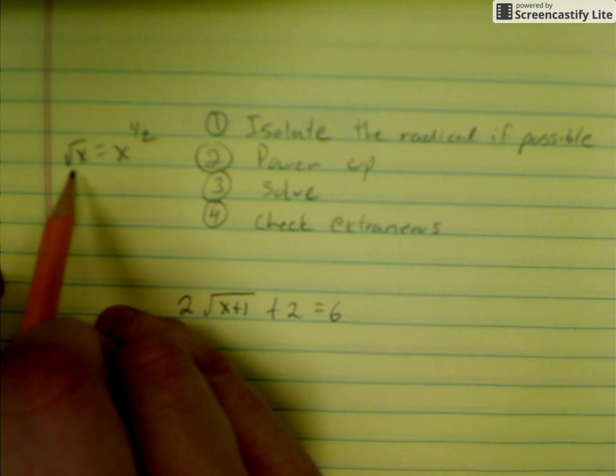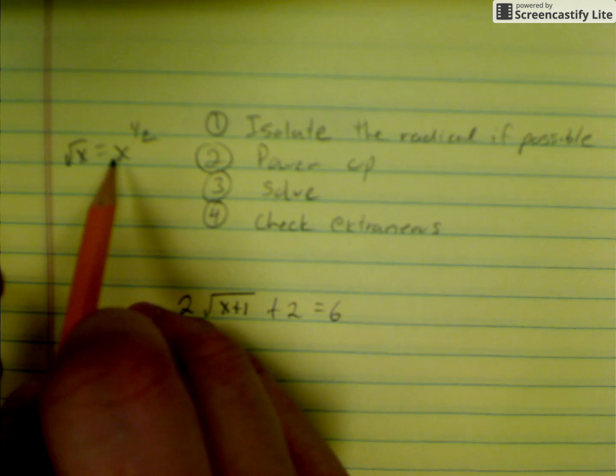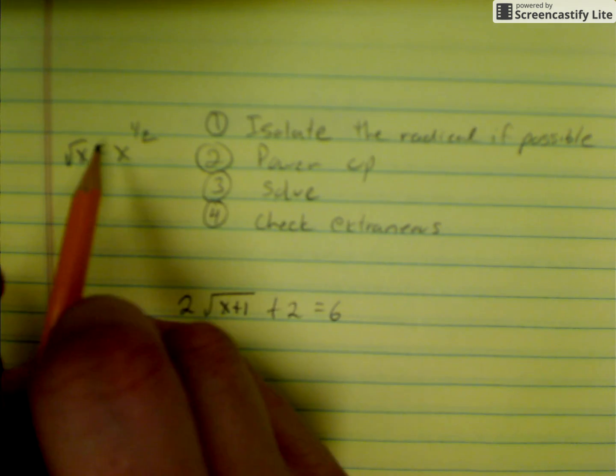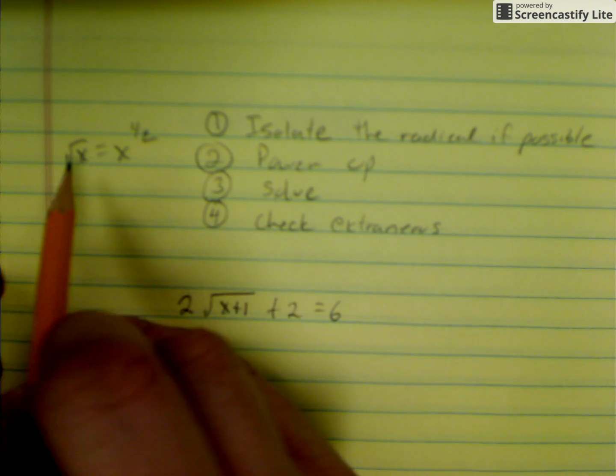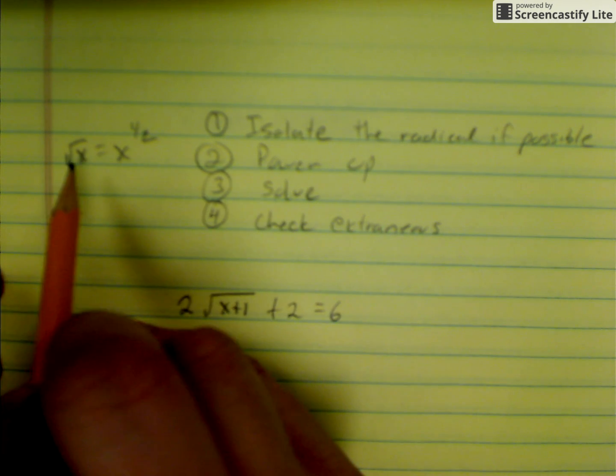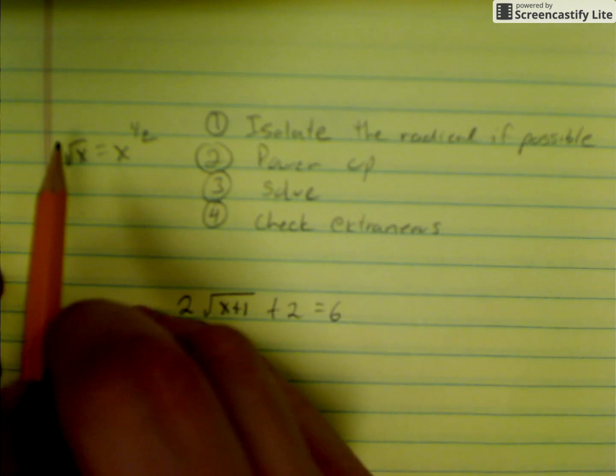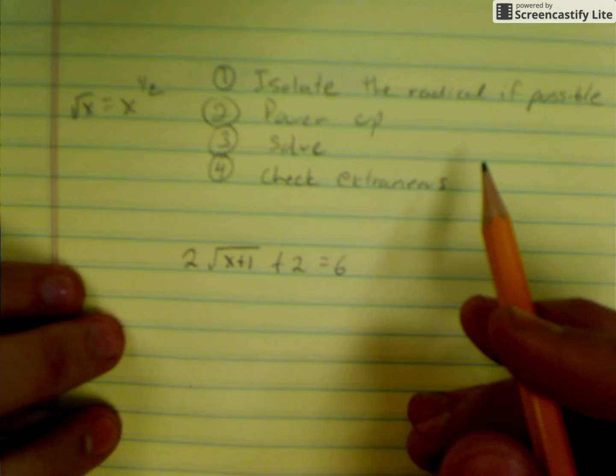So one thing I'm going to tell you is this: square root of x is equivalent to x to the 1/2 power. I'm going to stick with square root of x, but know that if you see x to the 1/2 power, we're basically talking about the same thing here. It's just one's exponential value versus a radical. So that's kind of the difference.